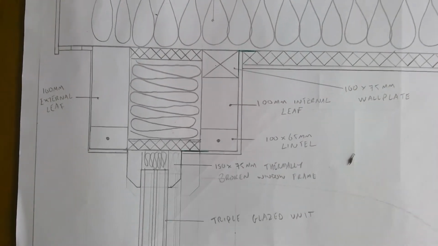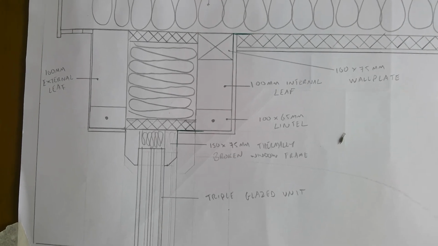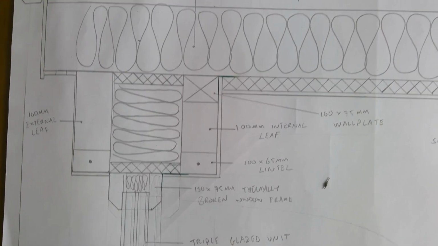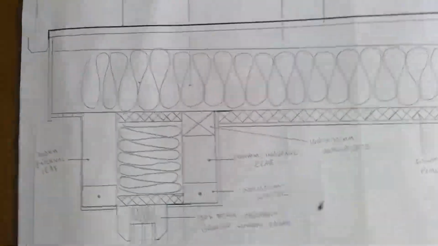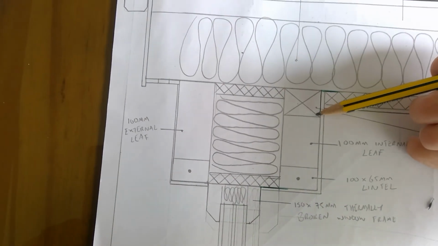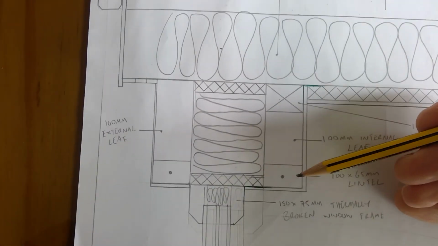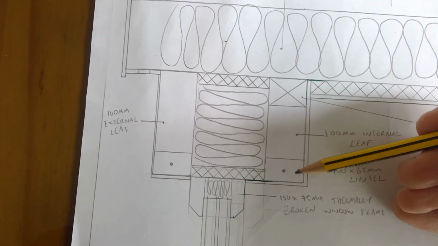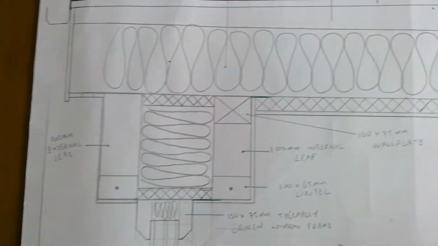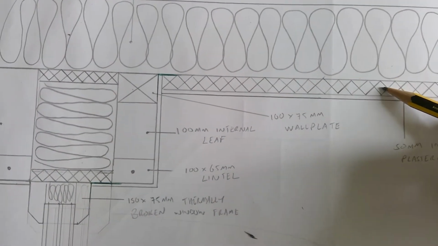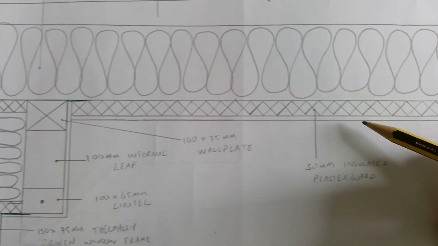So you can see there the window, triple glazed unit, thermally broken frame, the wall. You can see that the wall plate is resting back down into a block, so I used a smaller block there. Lintels, I actually forgot to mention lintels. Don't forget your lintels there. That's your insulated plasterboard.